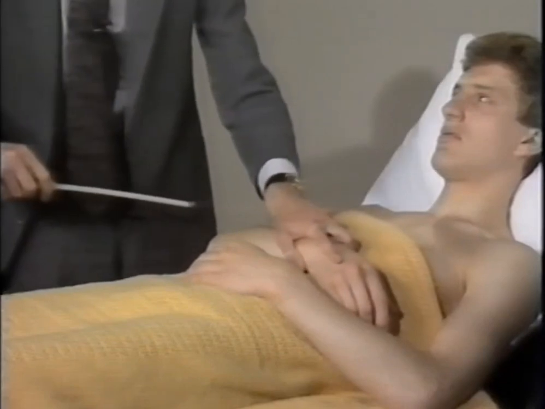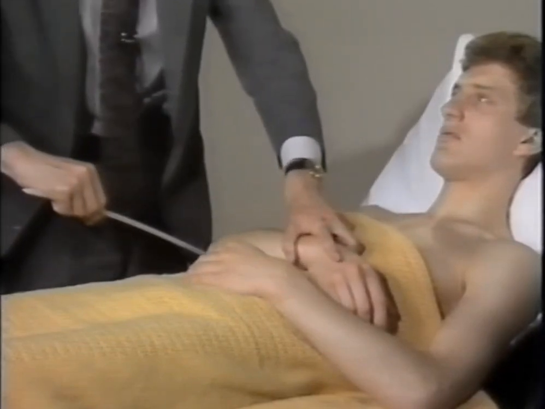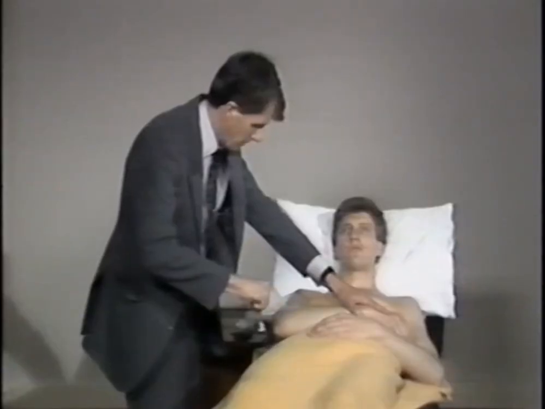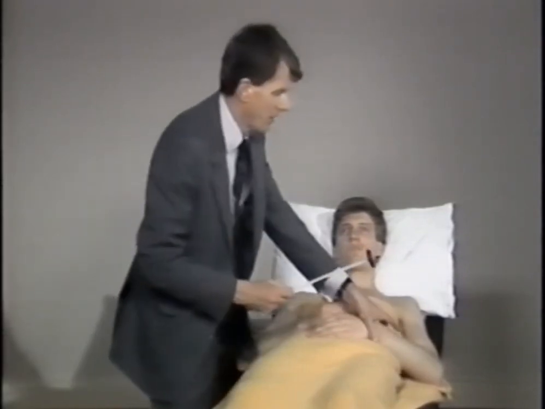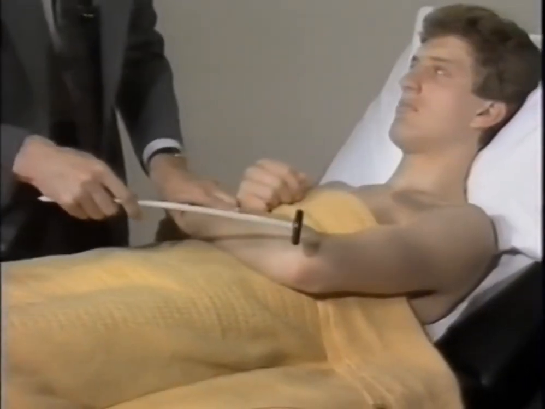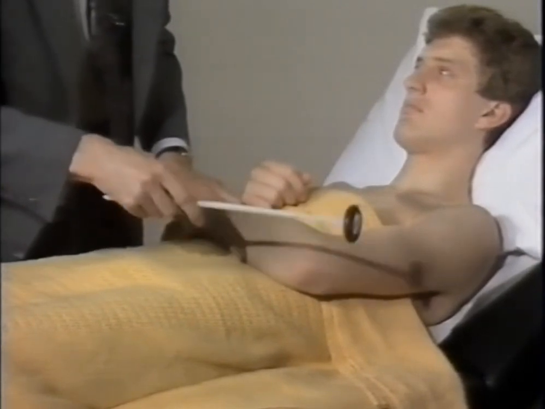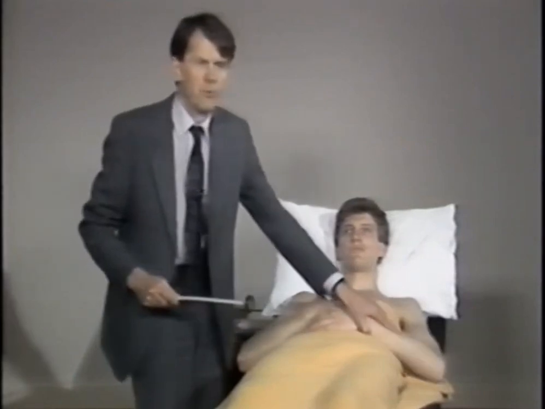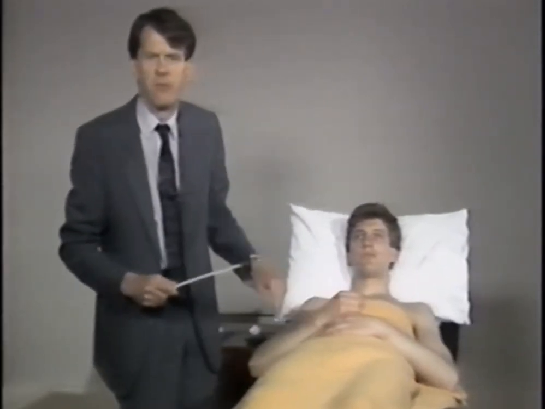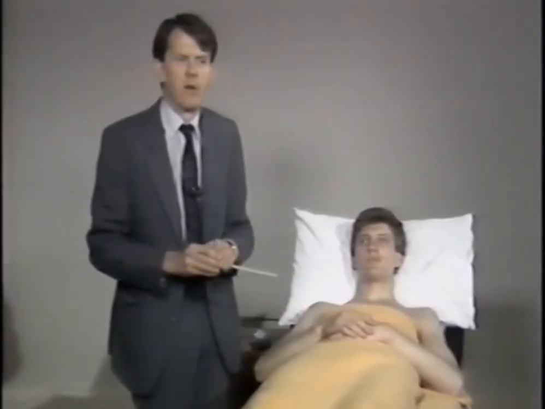A little wobble will often relax the patient, and strike the tendon. And on this side, I can pull it towards me, relax the muscle, and strike the tendon. The supinator jerk is innervated by C5 and 6, and the triceps by C6, 7.